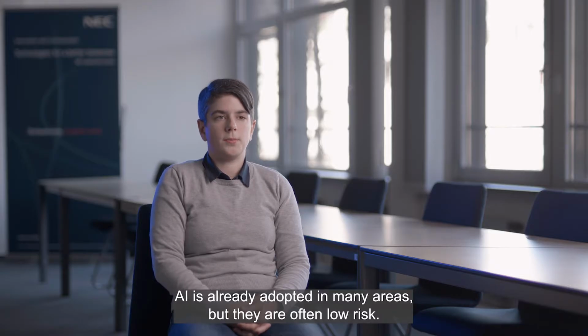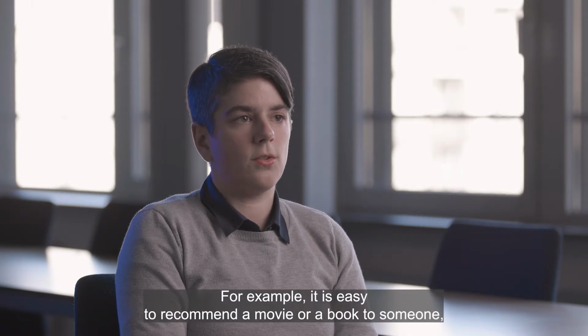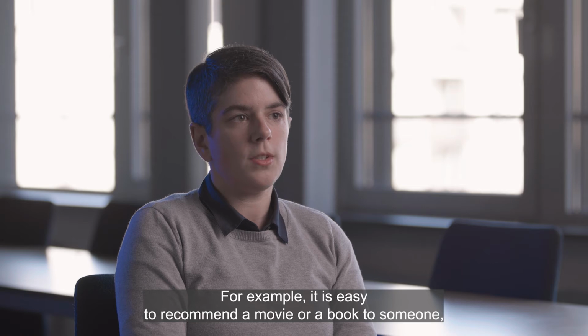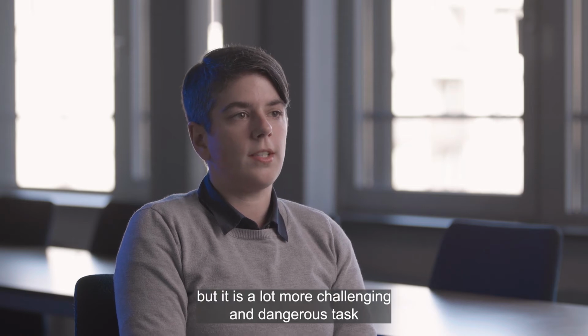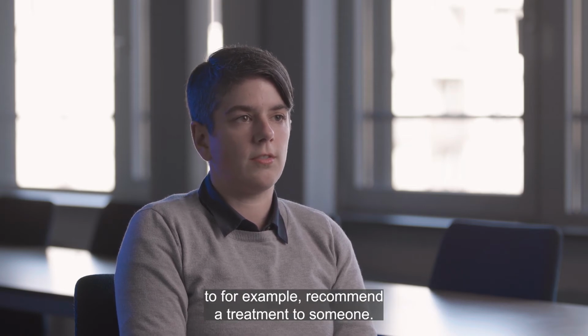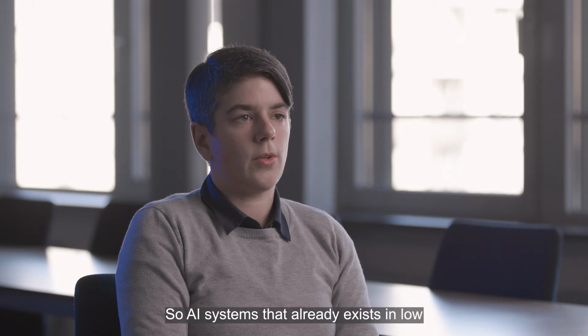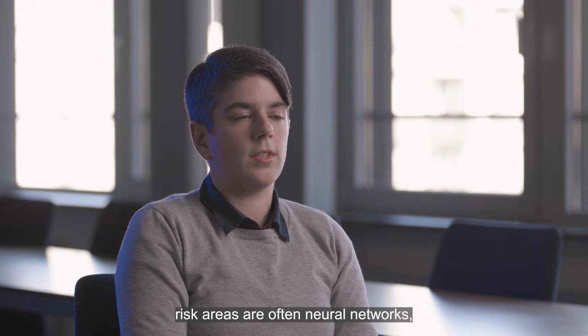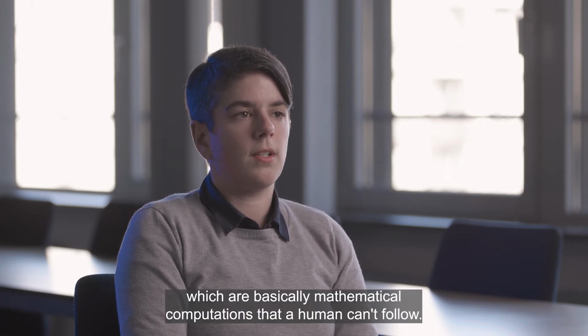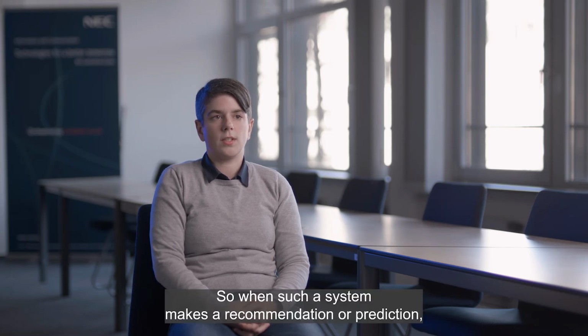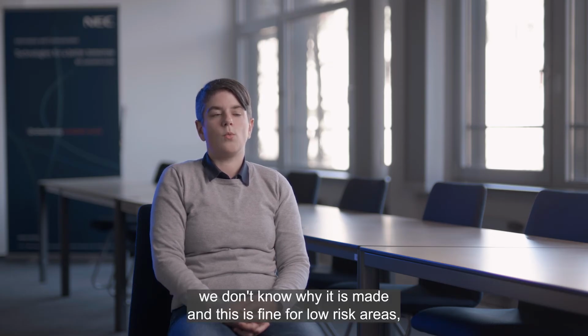AI is already adopted in many areas, but they are often low risk. For example, it is easy to recommend a movie or a book to someone, but it is a lot more challenging and dangerous task to, for example, recommend a treatment to someone. So in high-risk areas, it's very important that we have explainable AI systems. So AI systems that already exist in low-risk areas are often neural networks, which are basically mathematical computations that a human can't follow. So when such a system makes a recommendation or prediction, we don't know why it is made.